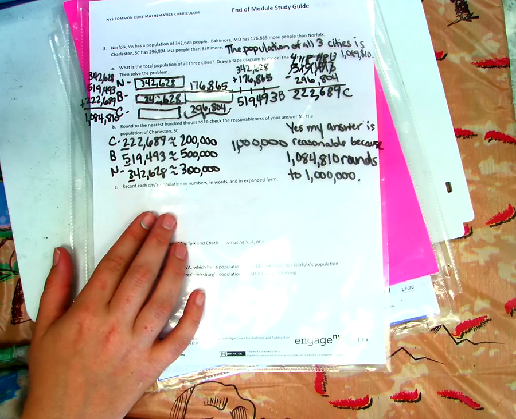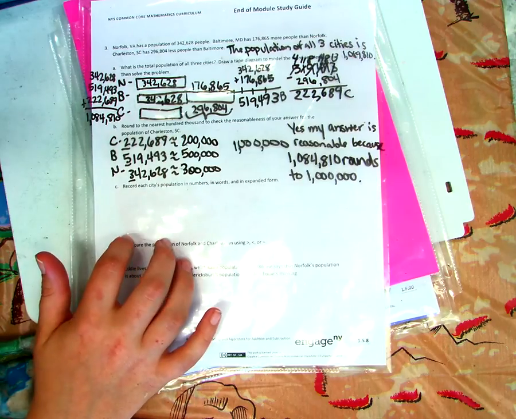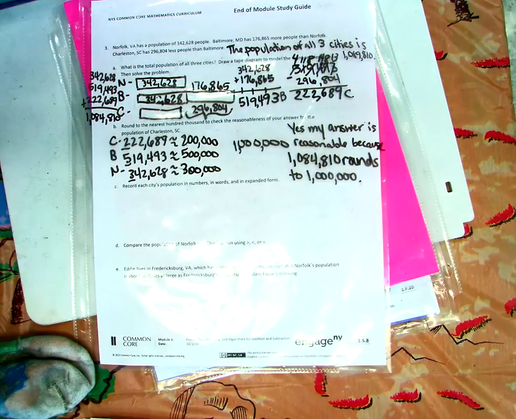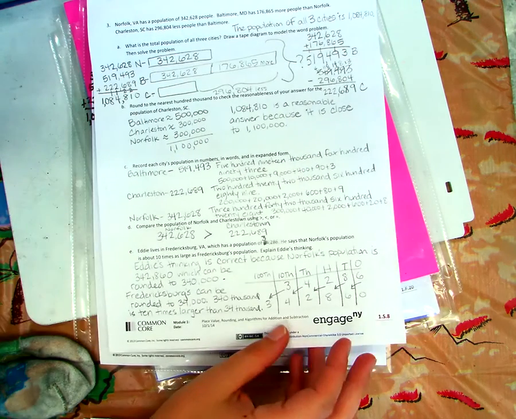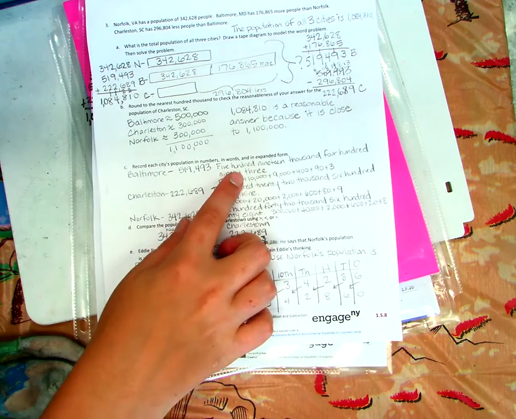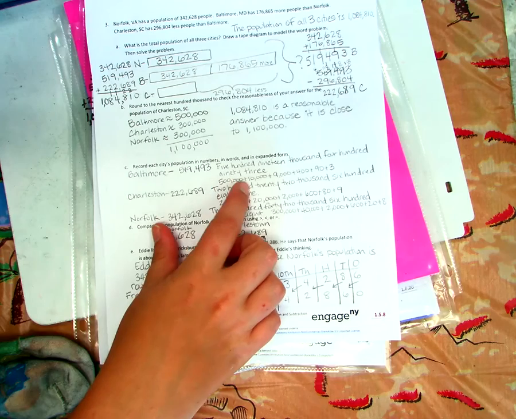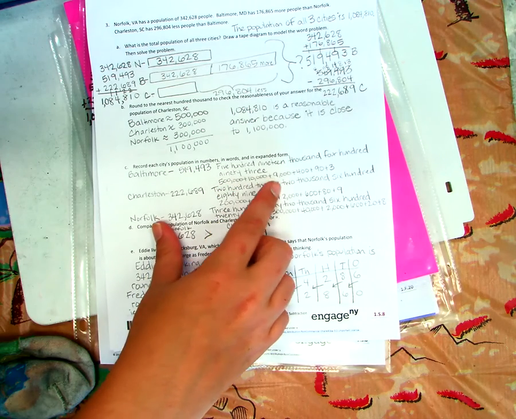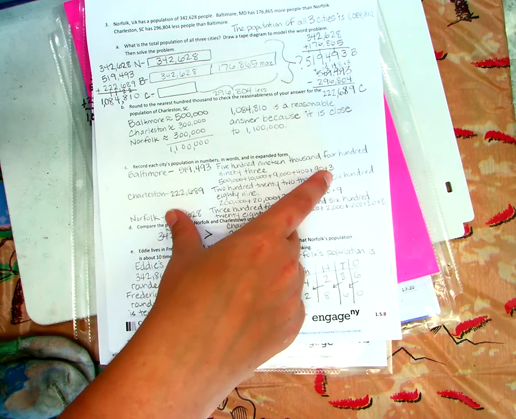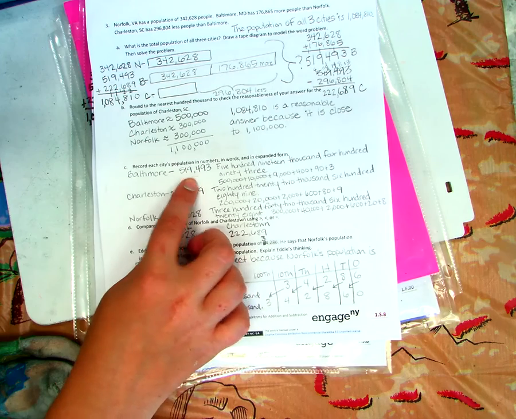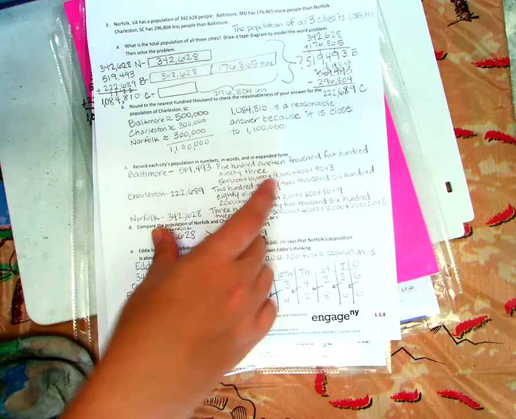C says record each city's population in numbers, words, and expanded form. I am not going to write all of these out here. When the substitute shows you the answers to the study guide, you will see them there. I can put them up now so that you can see what they look like. Here they are. 519,493, 500,000 plus 10,000 plus 9,000 plus 400 plus 90 plus 3. There it is in numbers, word, and expanded form.